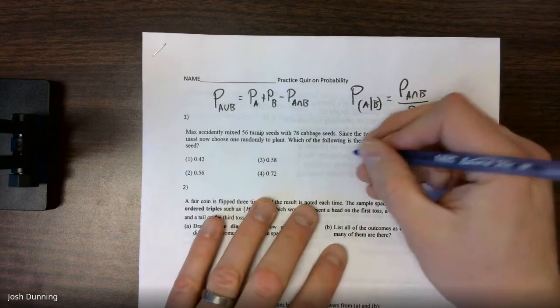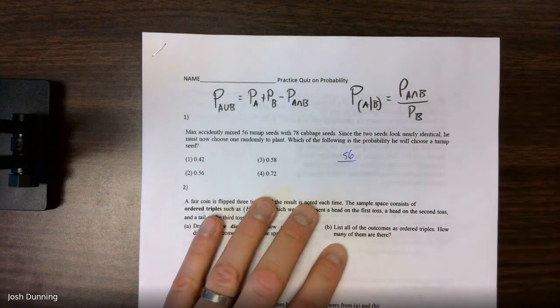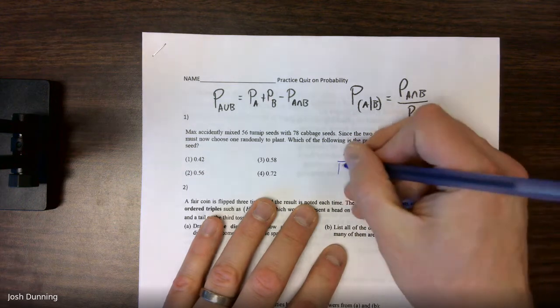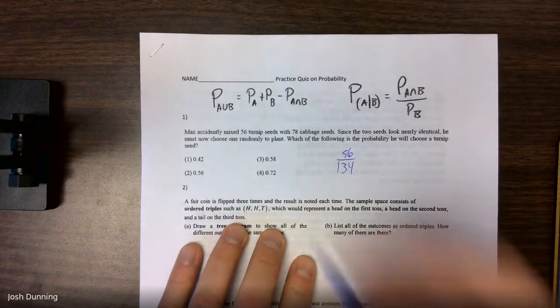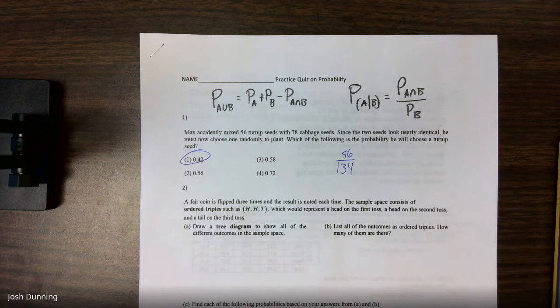All right, so there's 56 turnip seeds, and for the total, we have to add the 56 plus the 78, 134. You want a decimal, so divide the top by the bottom. 0.42.